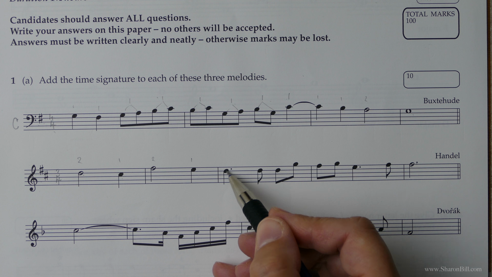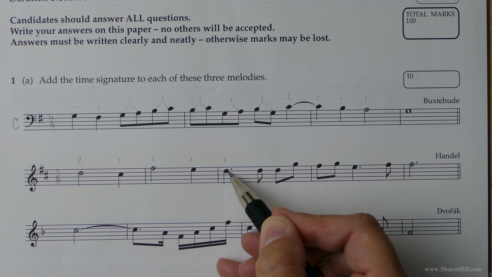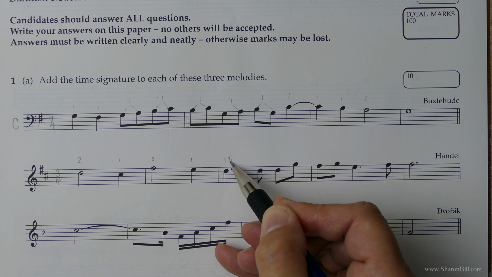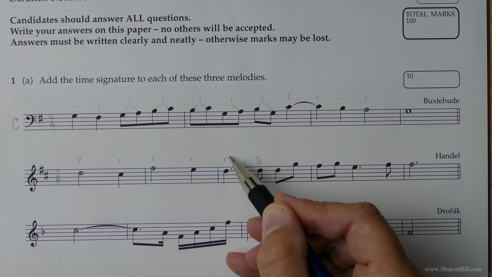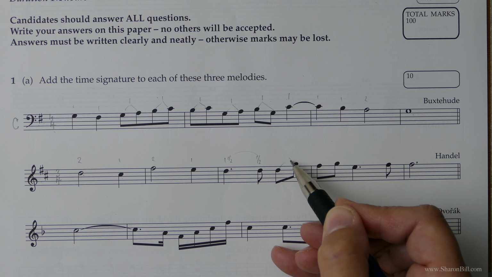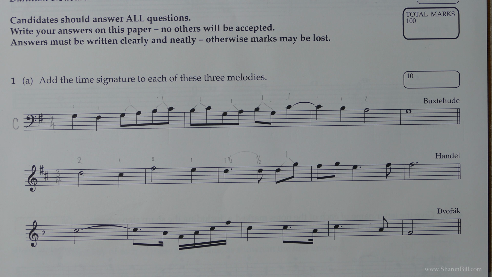Here we've got 1 beat with a dot. Half of 1 again is a half a beat. So that's 1.5 beats. There's a half a beat, so that gives us 2. 2 halves gives another 1. There's that 3. So this is probably the most complicated bar, so I wouldn't have referred to this bar straight away.